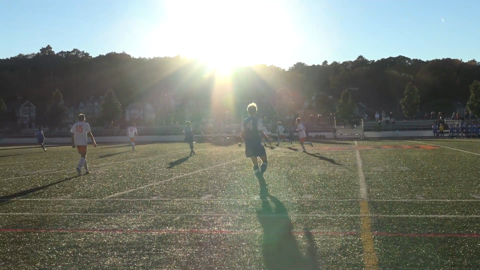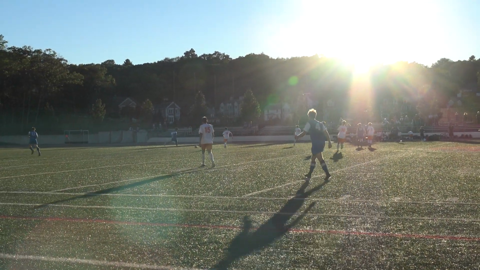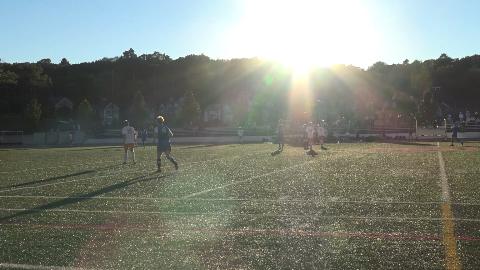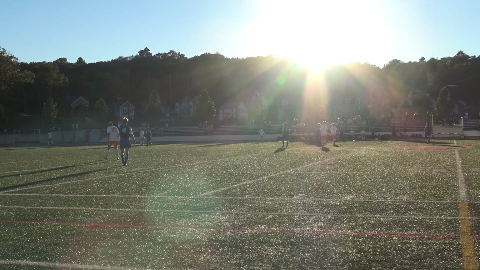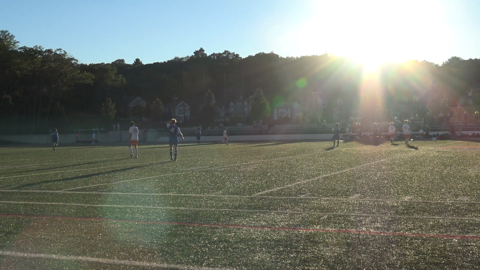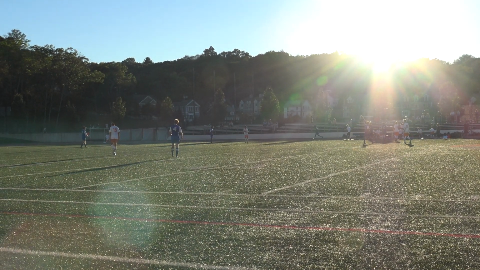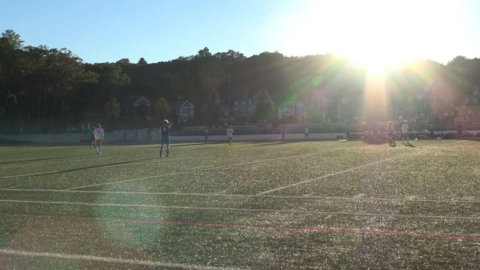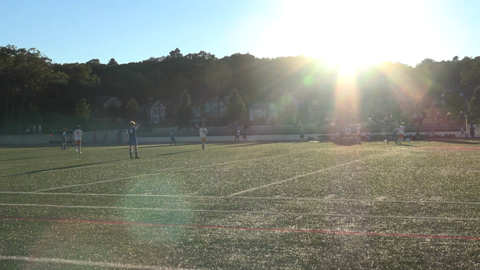Nate on the ground to Sammy. Sammy back to Nate. Nate hits 16. It's going to go out of bounds. Throw in for Brookline. 22:30 left. Mac on the throw.